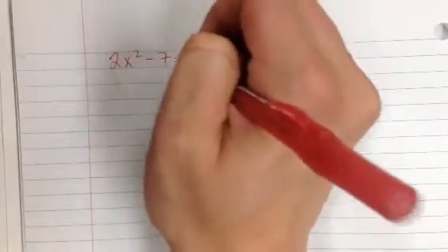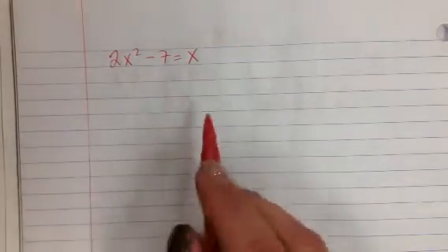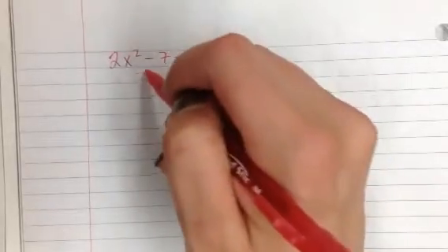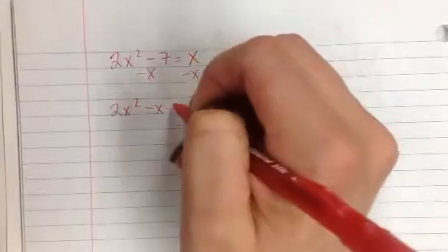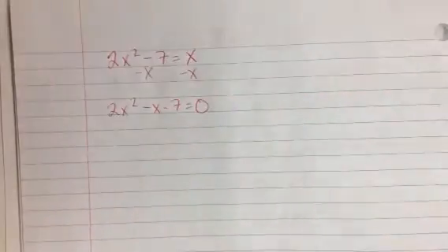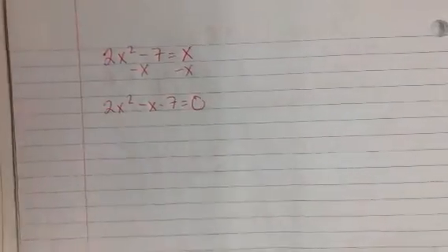The last way that you might be asked to solve a quadratic equation is using the quadratic formula. So say we had the equation 2x squared minus 7 equals x. In order to solve using the quadratic formula, one side of the equal sign must equal 0. So I'm going to move this x to the other side. I get 2x squared minus x minus 7 equals 0. Now I'm good and I can start the quadratic formula.